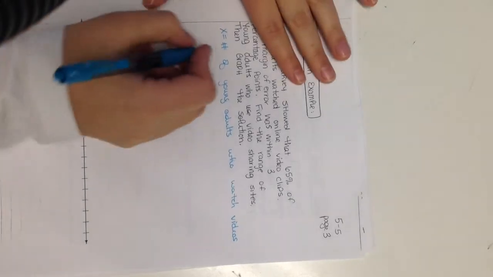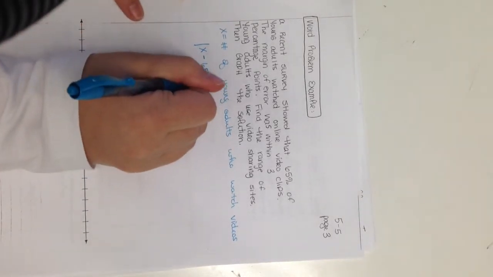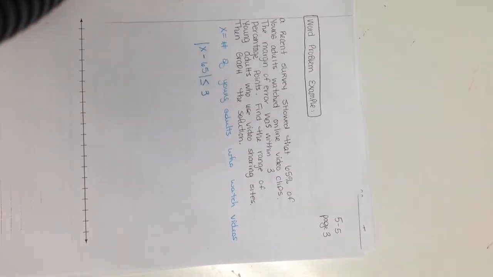So we're not sure how many of them actually watch them, because it also could be 64 or 64 and a half. We're not quite sure. So we're going to say that the number of them, subtracting the percentage that they tell us are watching them, they're saying within those percentages, we should only be off by 3. So it should be less than or equal to 3.